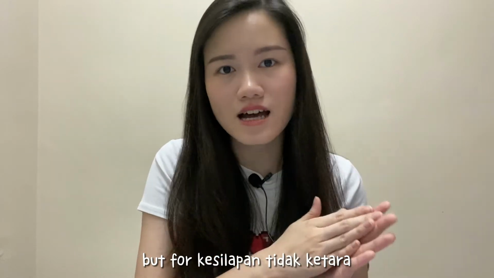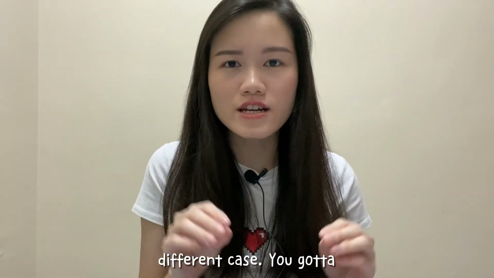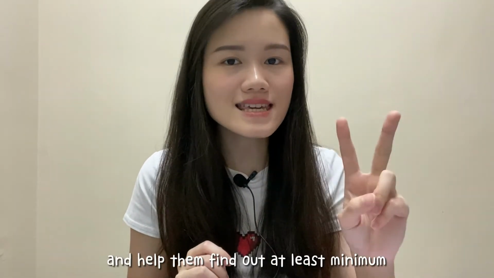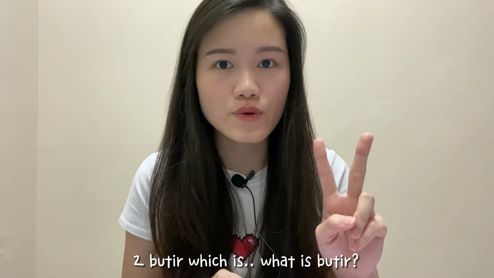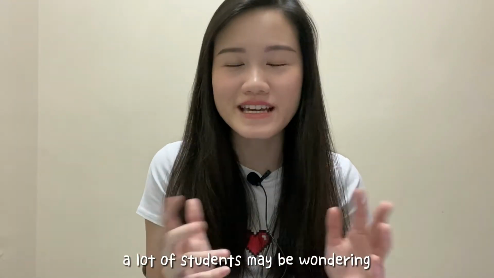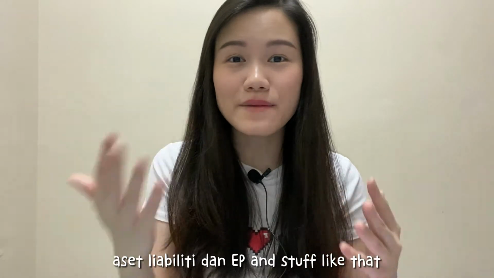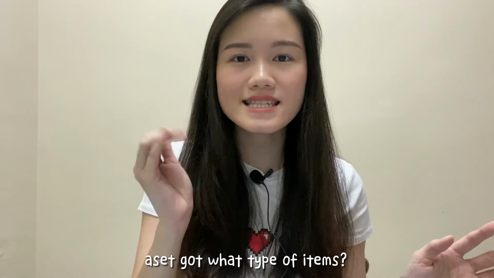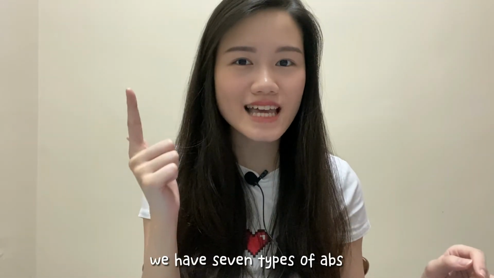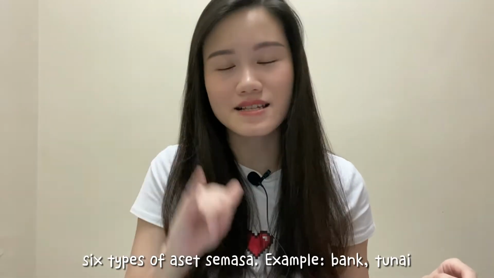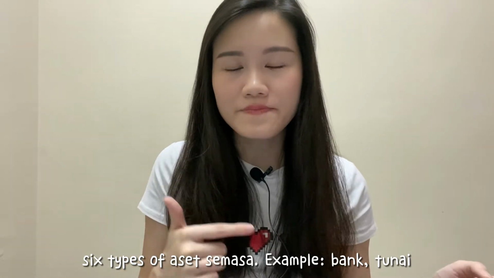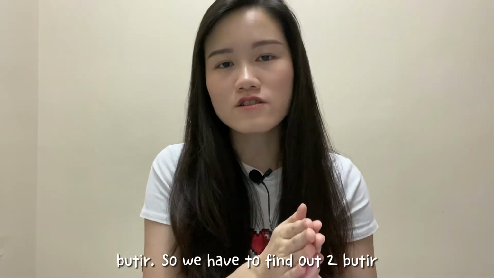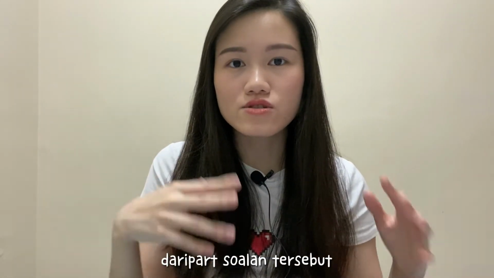But for kesilapan tidak ketara, different case. You've got to analyze from the sentences that they give you and help them find out at least minimum dua butir. What is butir? A lot of students may be wondering. So butir are what we call asset, liability, EP and stuff like that, but not just the category itself. We're talking about the item. Asset has what type of items? We have 7 types of ABS, 6 types of asset semasa. For example, bank, tunai, perabot, kenderaan, inventory, all these are considered as our butir. So we have to find out dua butir daripada soalan tersebut.